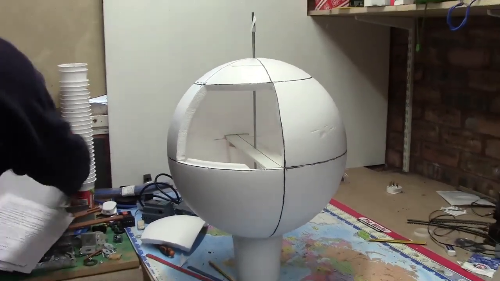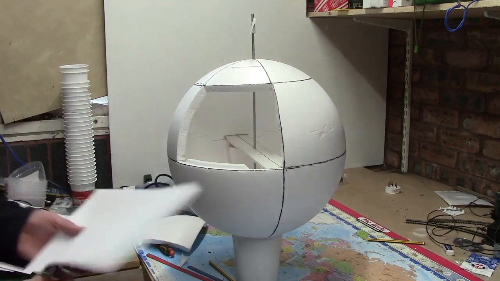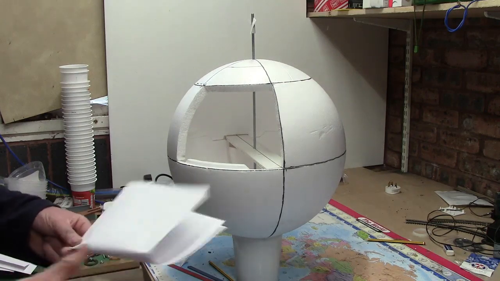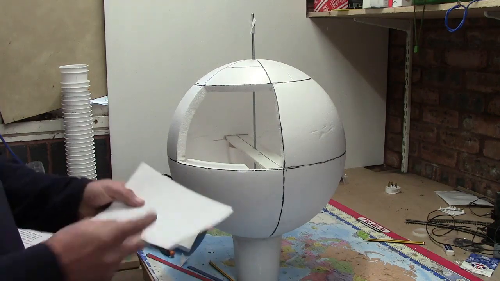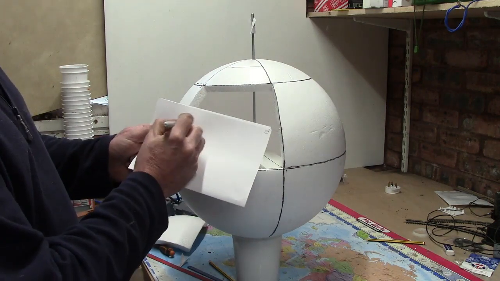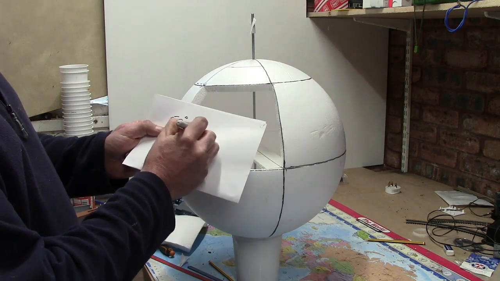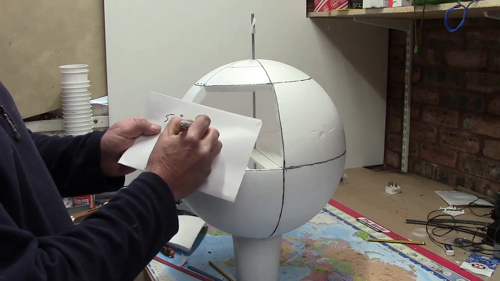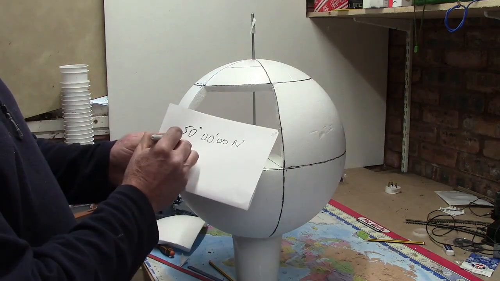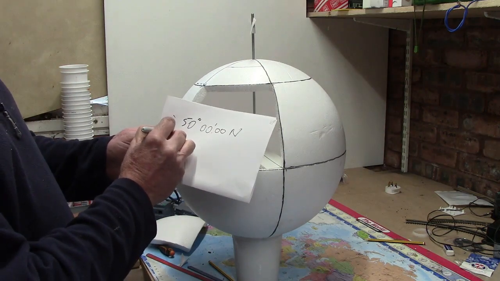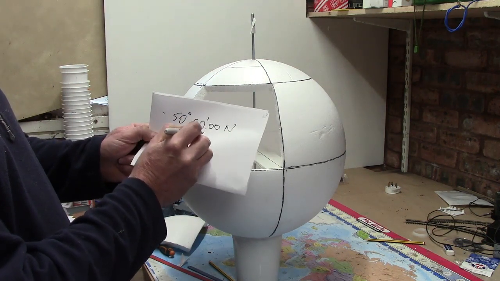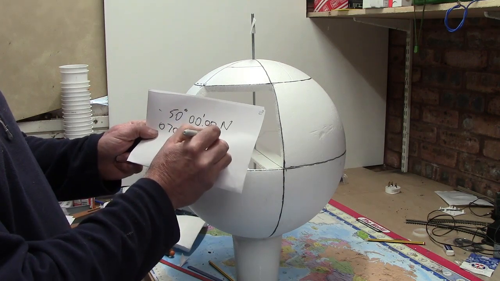Now, degrees are subdivided into minutes, and there's 60 minutes in each degree. So we would write this position as being 50 degrees, no minutes, and then they're subdivided into decimals, north, and our longitude is 70 degrees, no minutes, no decimals, west.